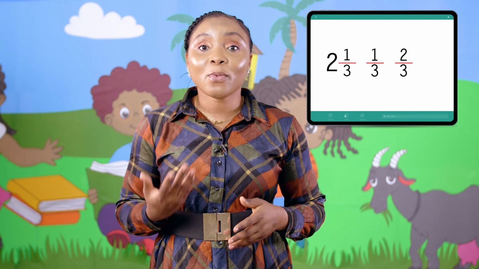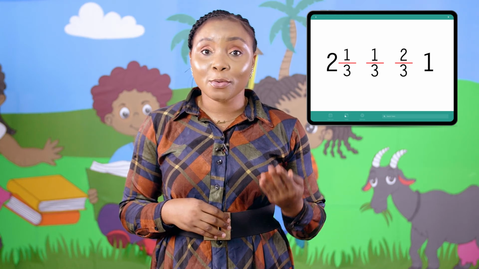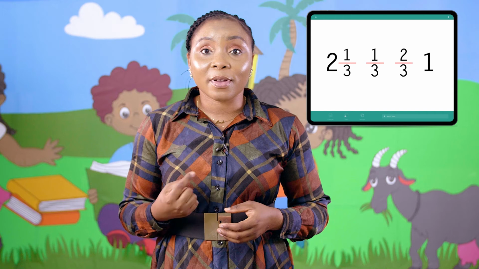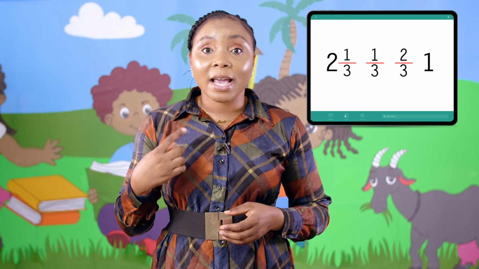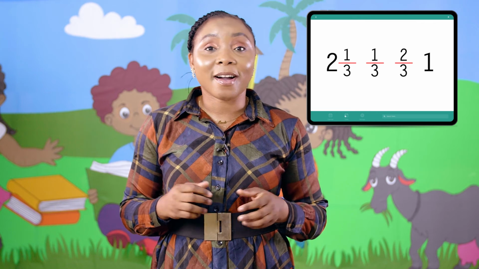The last question. Arrange these sets of numbers from the biggest to the smallest. 2 whole number 1 over 3, 1 over 3, 2 over 3, and 1. If your answer goes thus, you are correct. 2 whole number 1 over 3, 1, 2 over 3, 1 over 3.